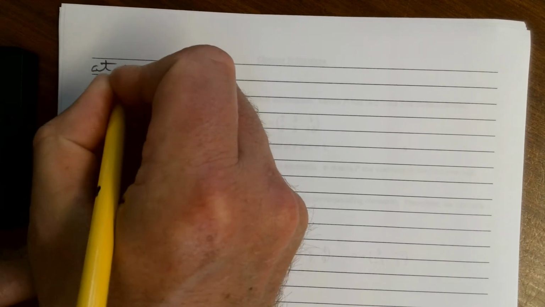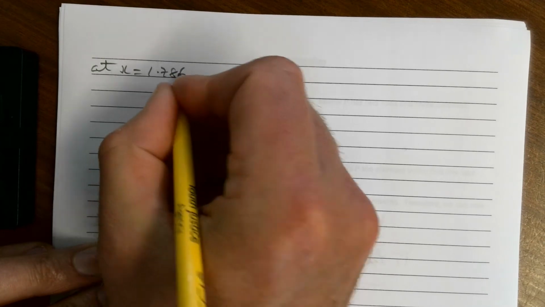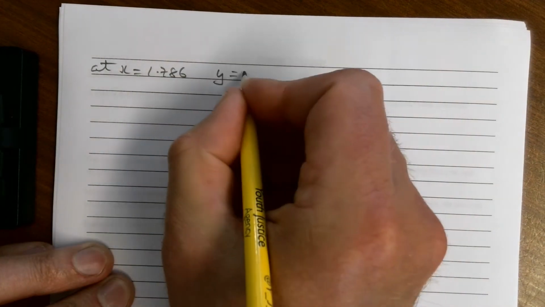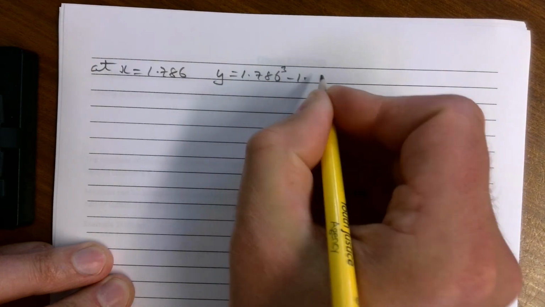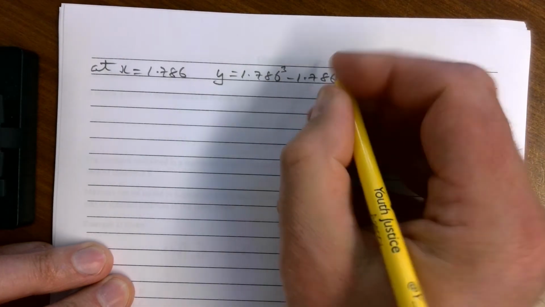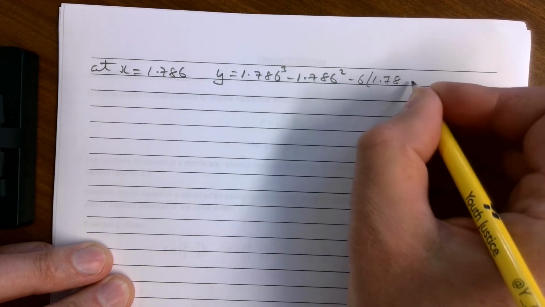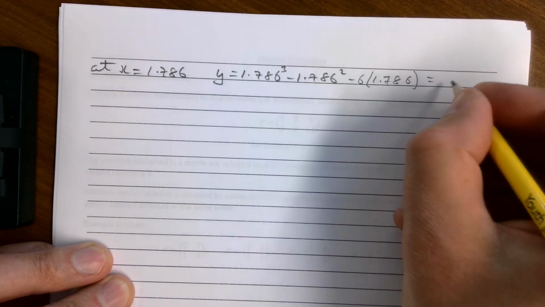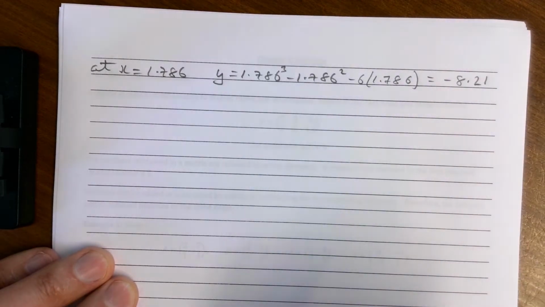So at x equals 1.786, y is 1.786 cubed minus 1.786 squared minus 6 upon 1.786, which equals minus 8.21.